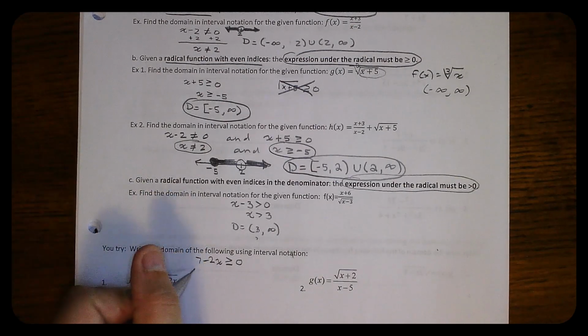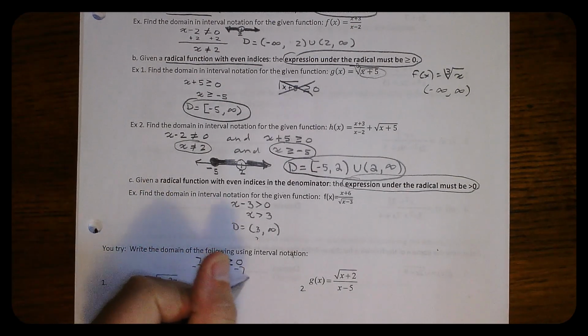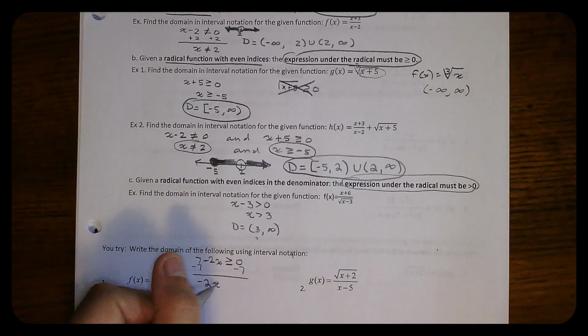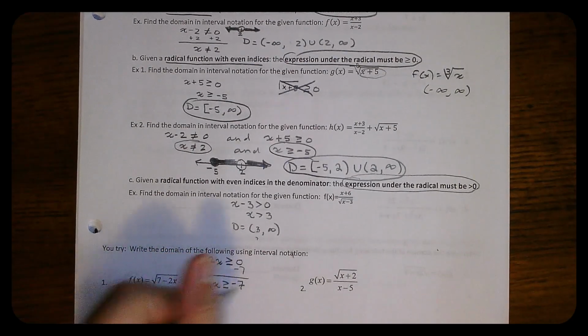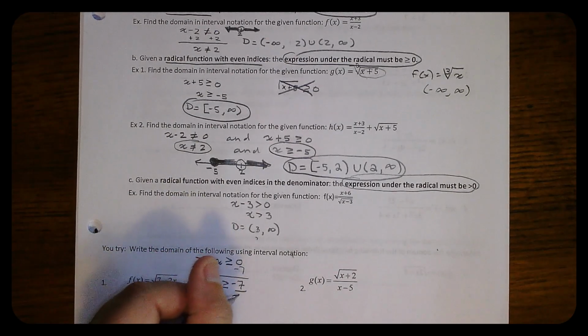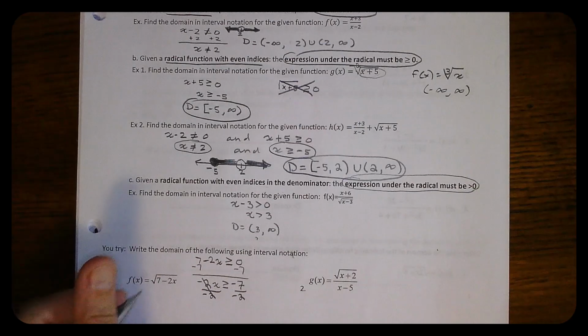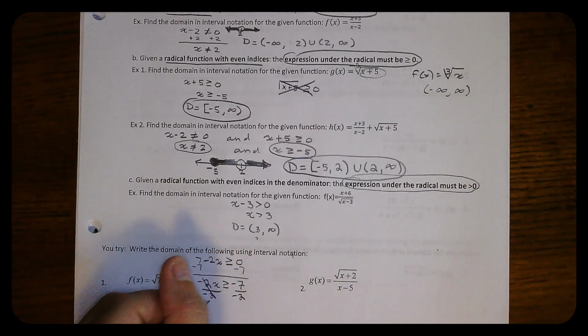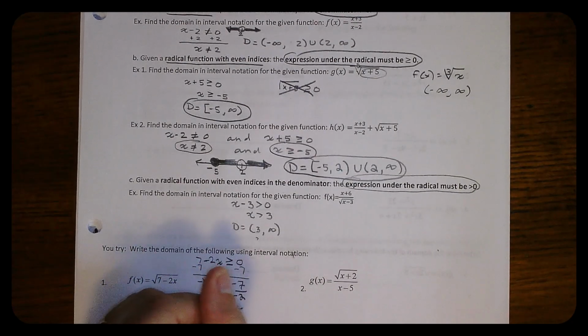That minus goes with the 2, so we're going to subtract 7, and that's negative 2x is greater than or equal to negative 7. Then we're going to divide by negative 2. Now, you have to remember, when you have an inequality, when you divide or multiply by a negative number, you have to switch the sign.